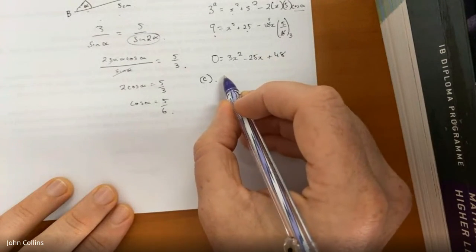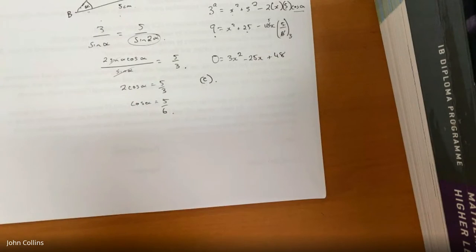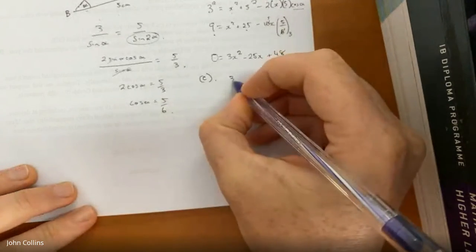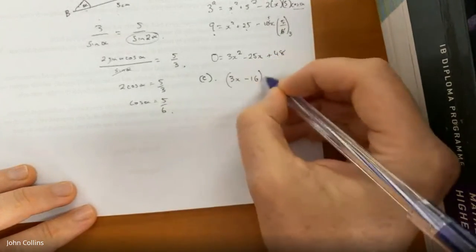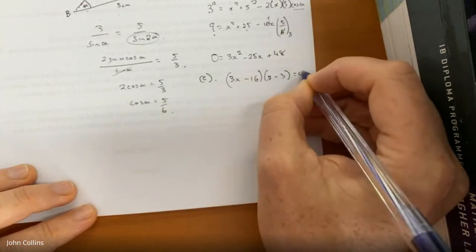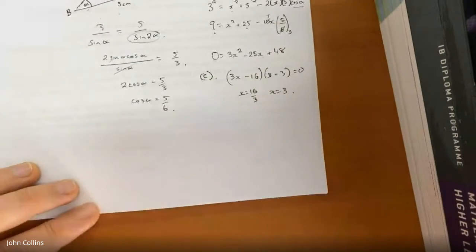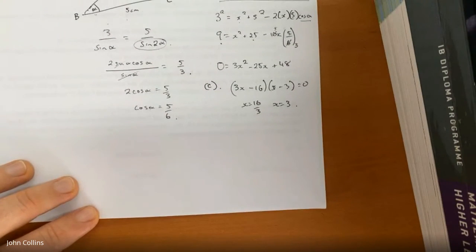Is the next part. What answer did you get for the next part, Rigel? You solved it. Yeah, it's 3 and 16 over 3. Both answers are valid? Yep. Okay. All right, so we factor: 3x minus 16 and x minus 3 equals 0. So x is 16 over 3 and x is 3. And of course, Rigel says both answers are valid. Anyone disagree with Rigel? I got the same answer.